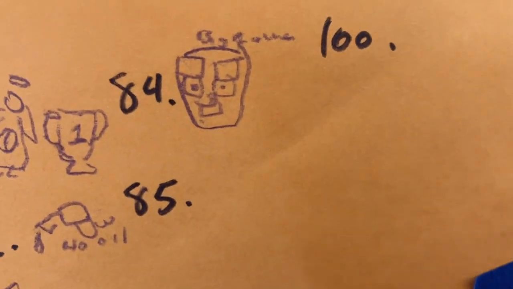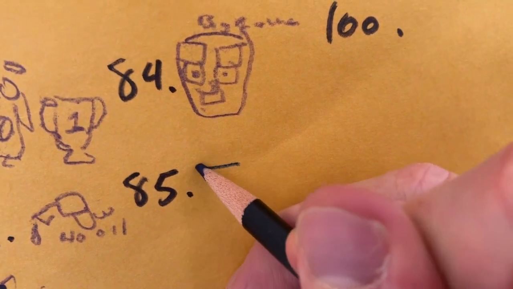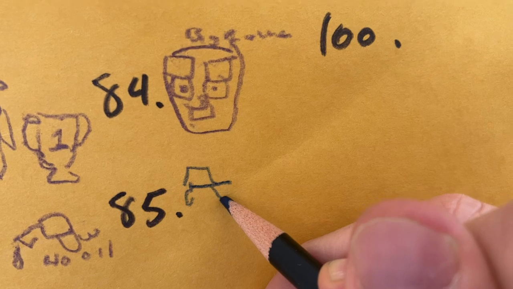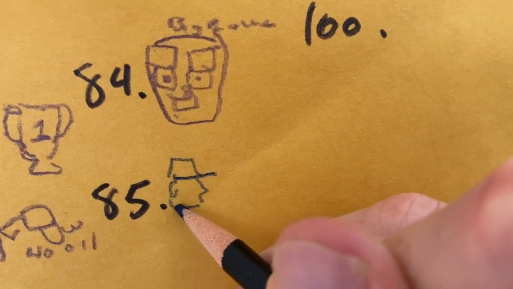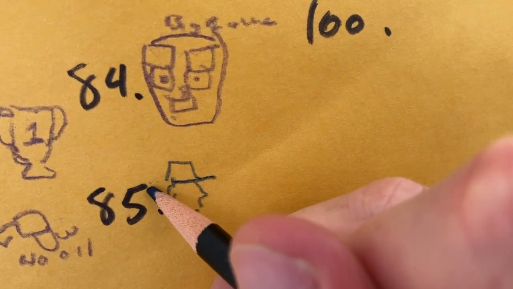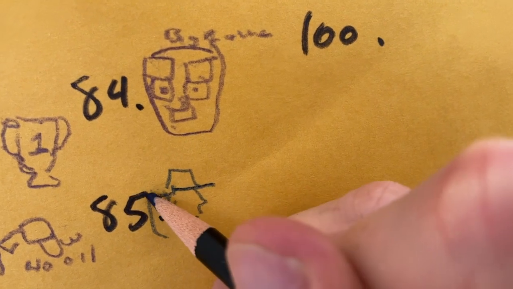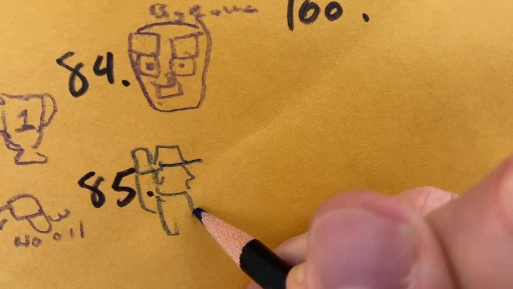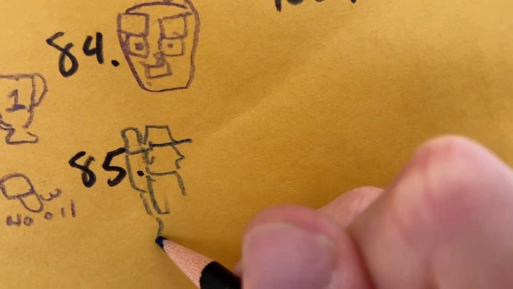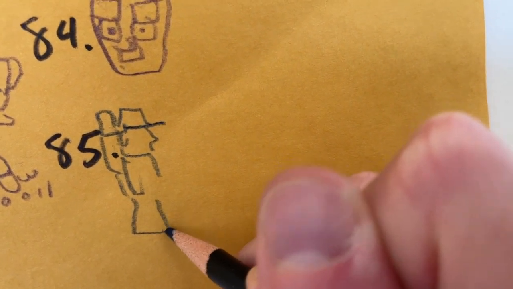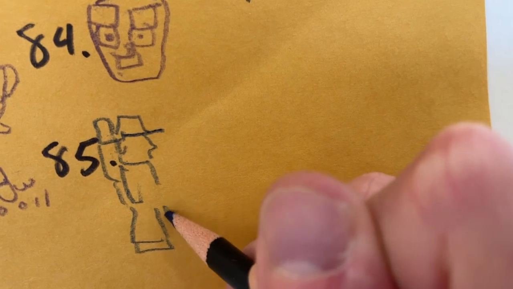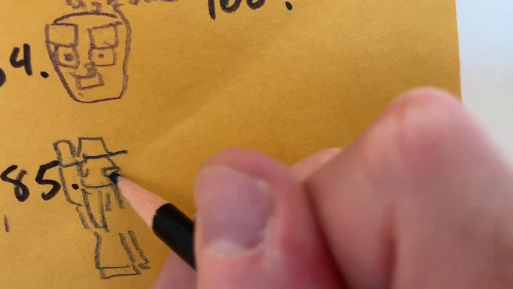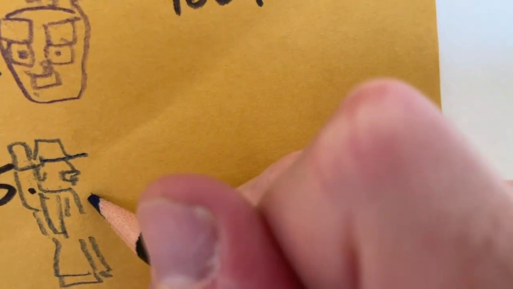All right, for 85, I put Mario, for Super Mario Brothers. Well, it doesn't matter if I can't draw it, because I'm not here to win with art. I'm just here to win with memorizing what these symbols are. Doesn't even look like him. Oh, heck with it. All right.